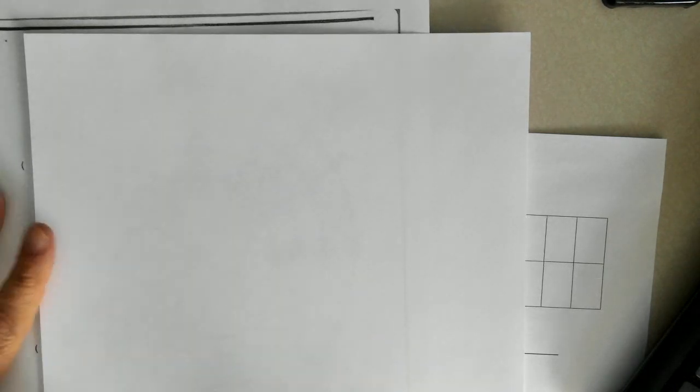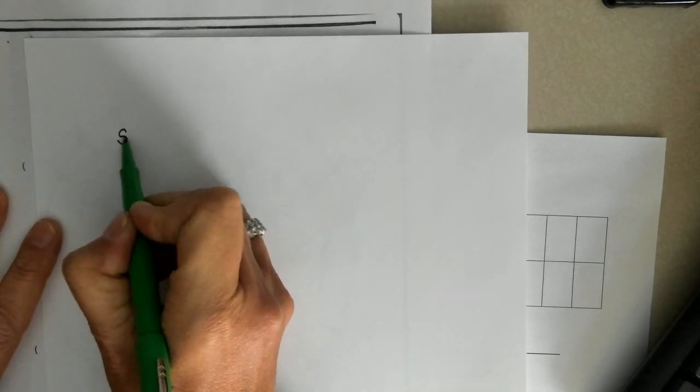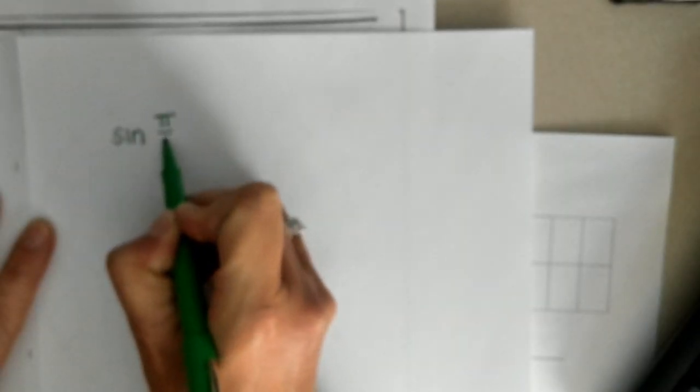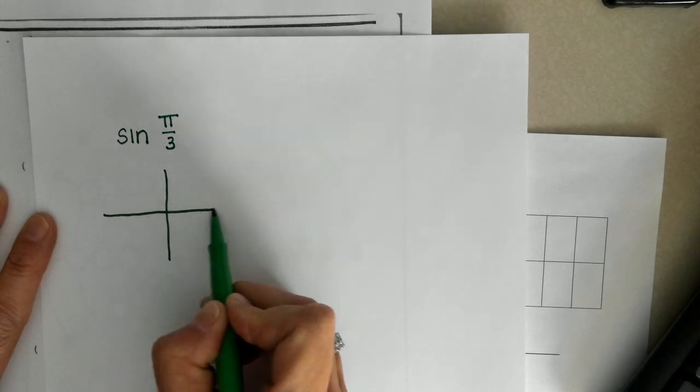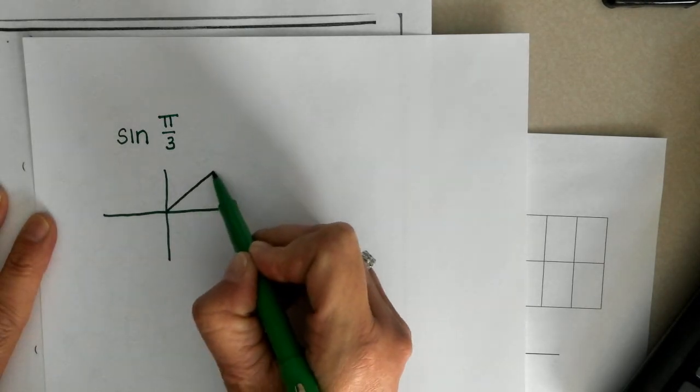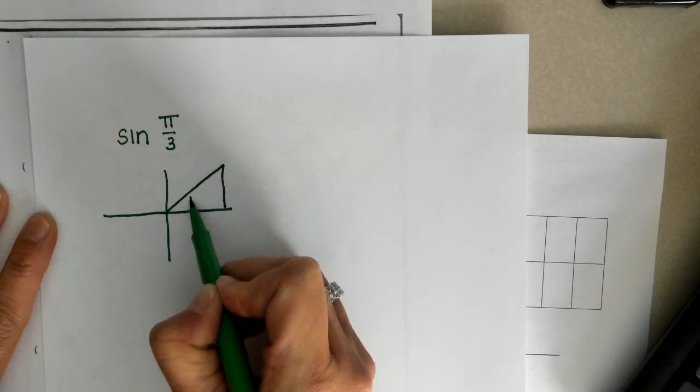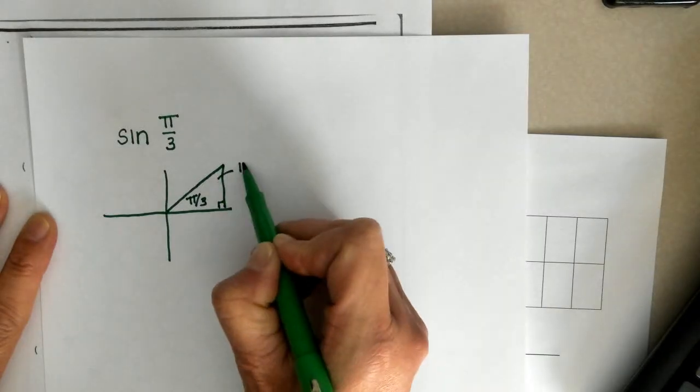Today's activity is going to set you up to graph sinusoidal functions, and it applies what we just finished. For example, we just finished finding exact trig values. So if I say find the sine of pi over 3, you know that pi over 3 is 1/3 of the top. Your reference angle is pi over 3, is your right angle, and then this would be pi over 6.